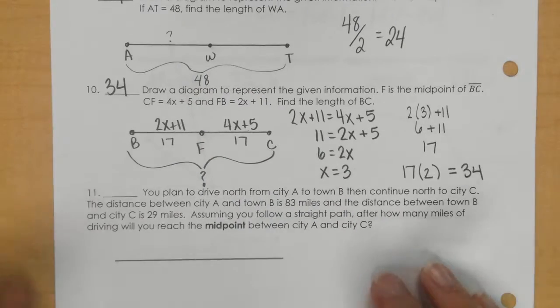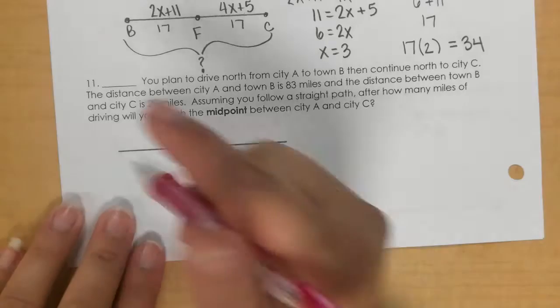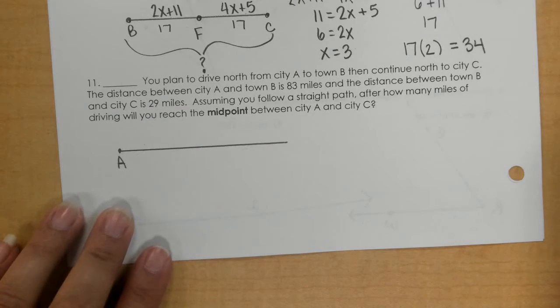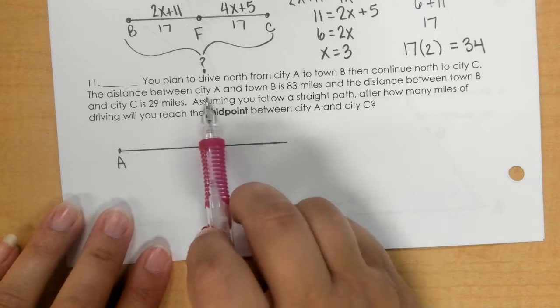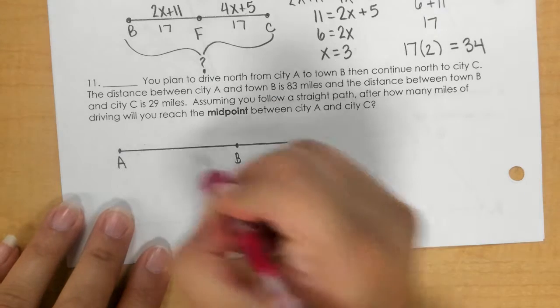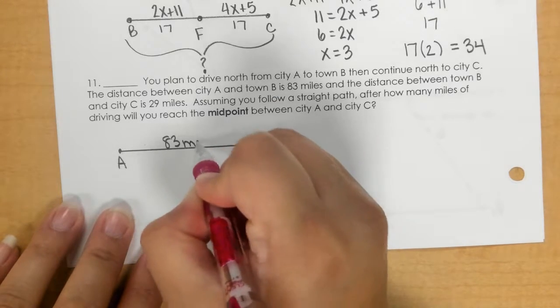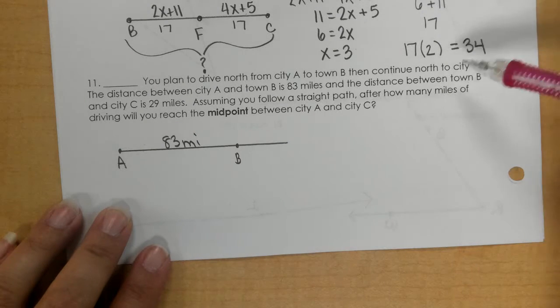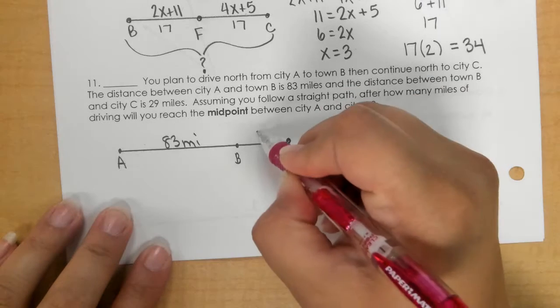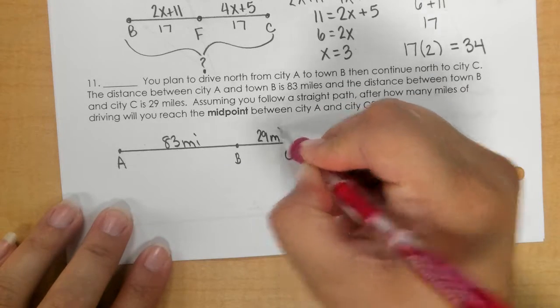Alright, so the last one, we have city A to city B is 83 miles. And then from town B to city C, it is 29 miles.